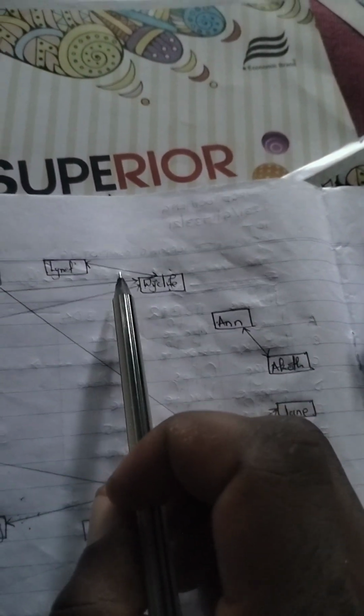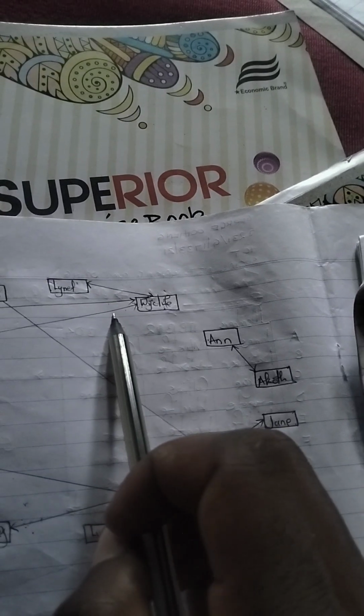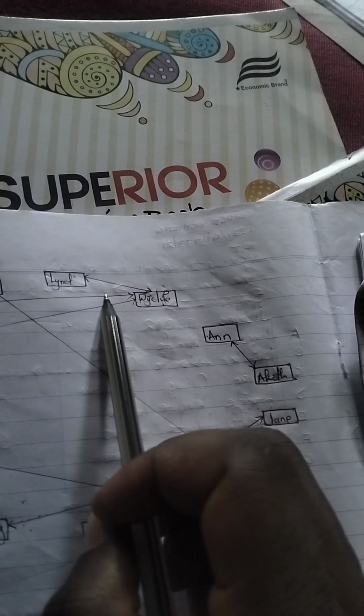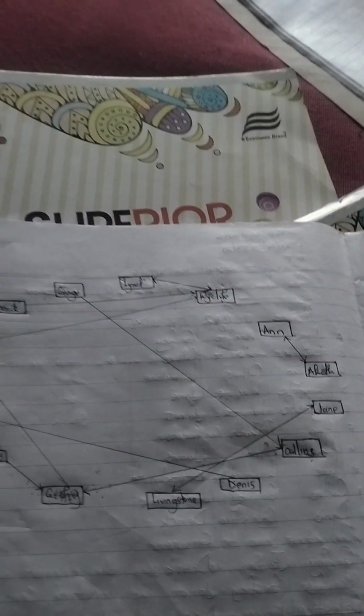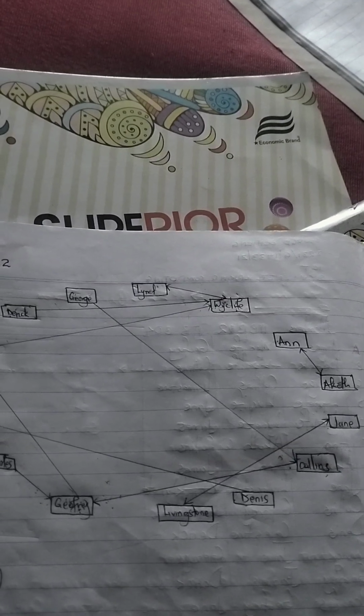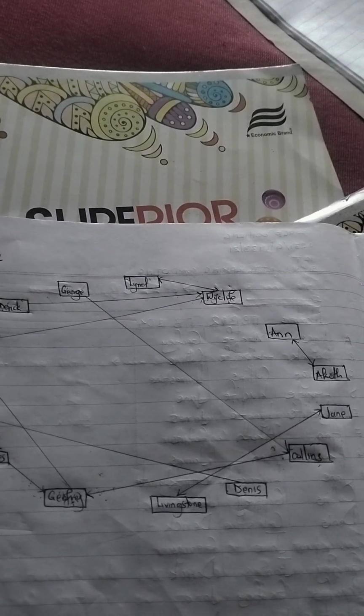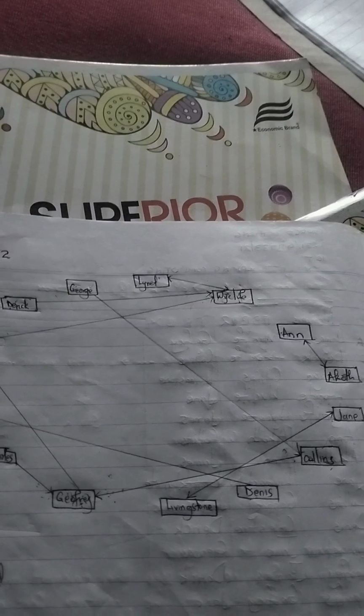Wycliffe is connected to 3 nodes: 1, 2, 3. So to calculate degree centrality, let me show you. Degree centrality for Wycliffe will be now.